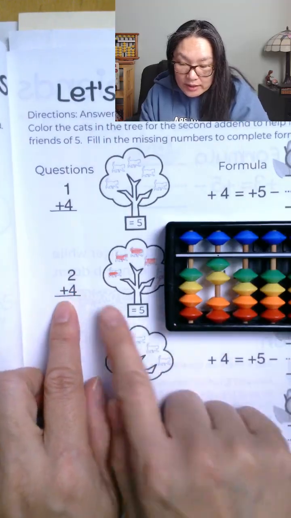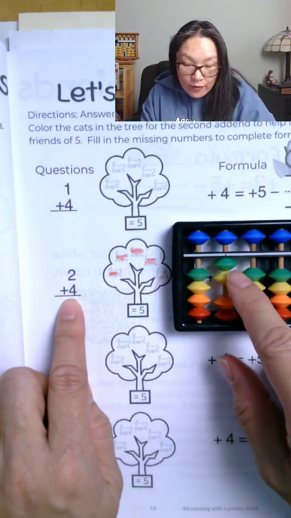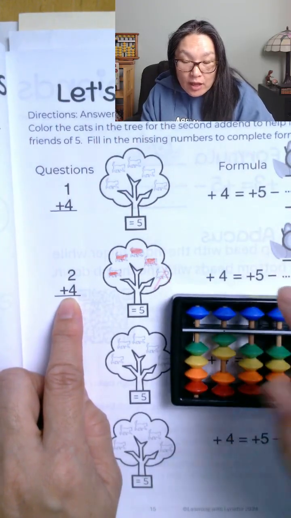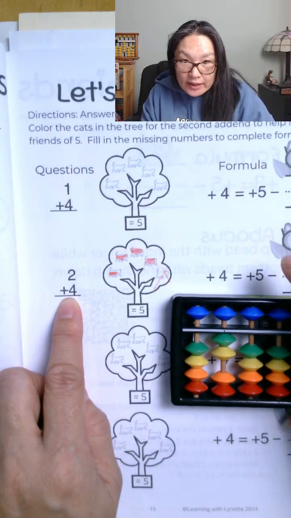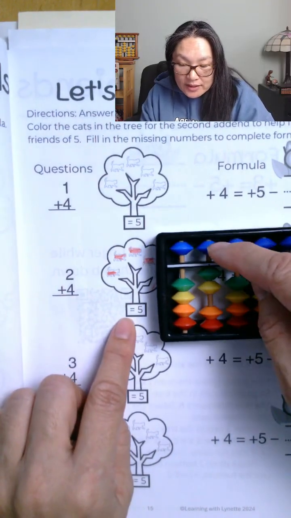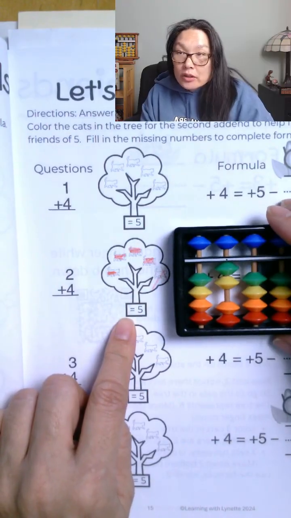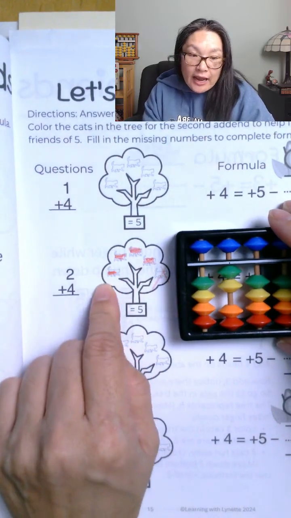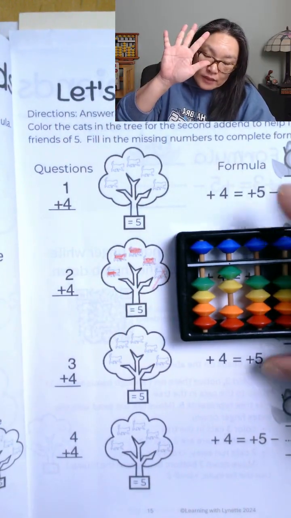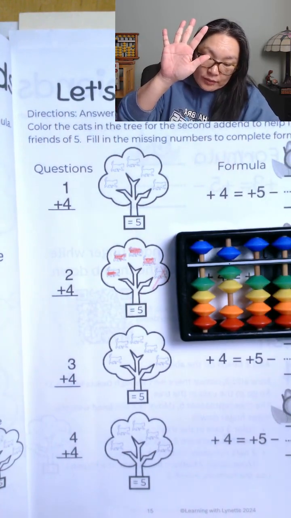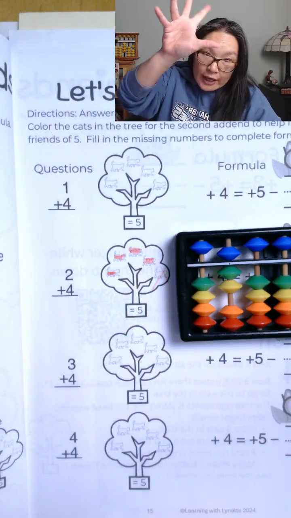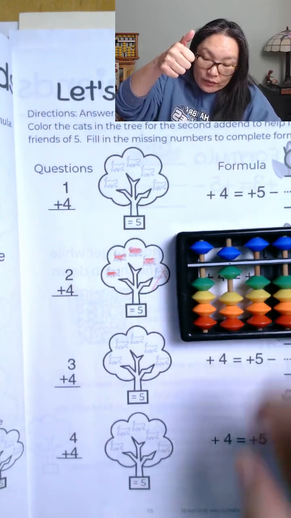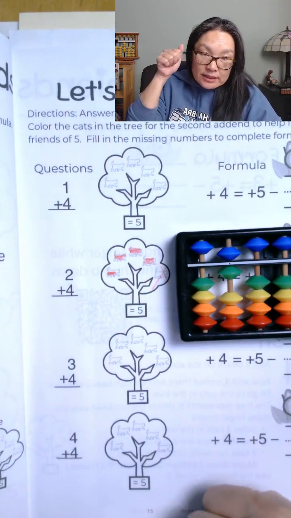So what I'm going to do is add my 4. When I add my 4, notice I don't have enough beads to add the 4. I have my formula. Plus 4 is equal to plus the 5 minus 1. So I want to plus the 5. Because the children are small, I added a little story. The little story here is I have 5 cats in a tree. I'm going to go to the 5 cats in the tree. I'm going to add the 5, right? I grab 4 cats, but 1 cat runs away. So then my answer is 6.